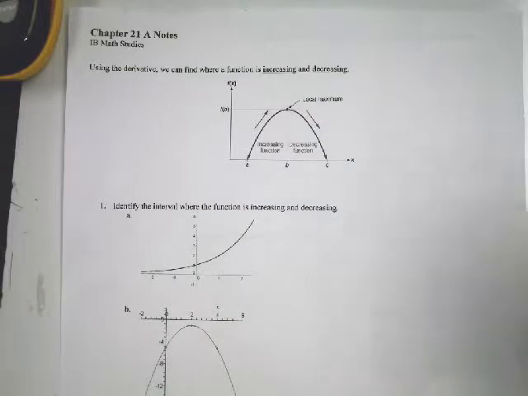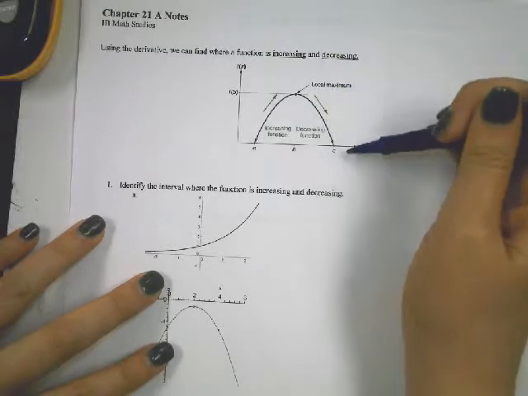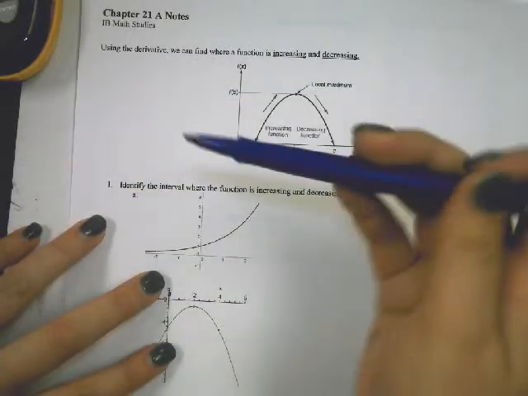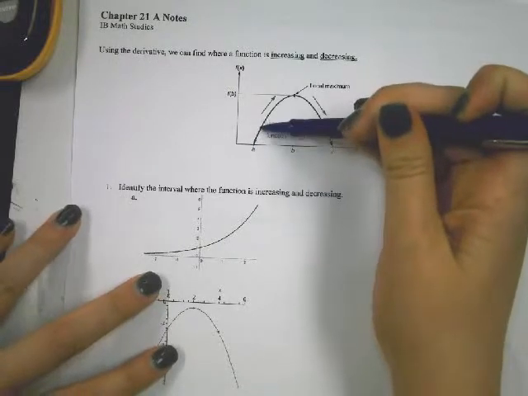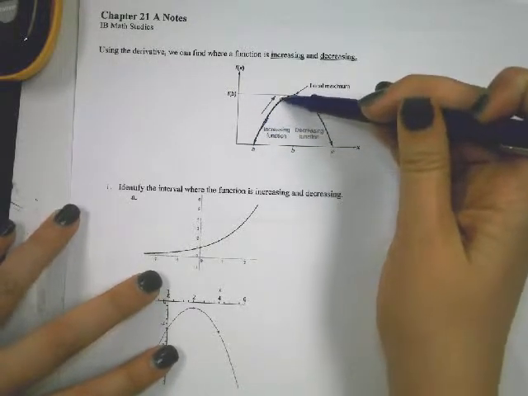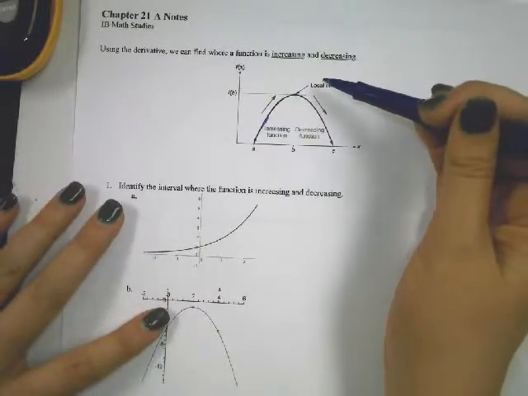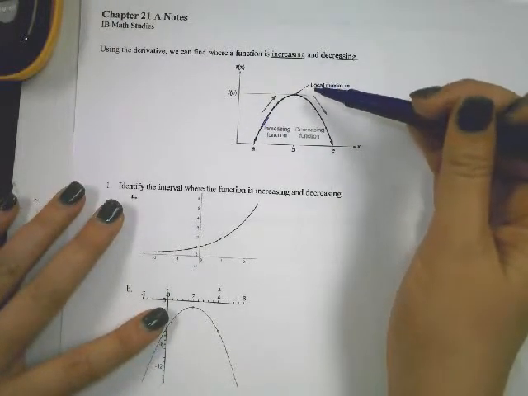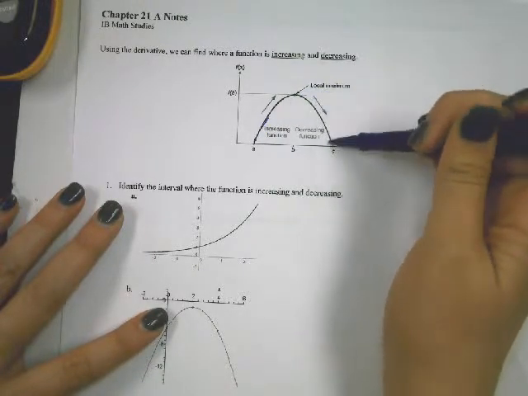So the first thing we're going to do with our derivative is use it to help us determine where a function is increasing versus decreasing. When a function is increasing, that means it's going up from left to right. If you look at this parabola, as we go from left to right, if you think about it as a ball being thrown, here the height of the ball is increasing. There's a point right here called the local maximum where the ball then turns around and begins to decrease. It begins to get closer and closer to the ground. So this point, it turns around and it comes back down.